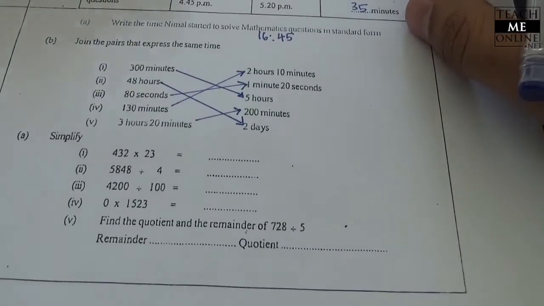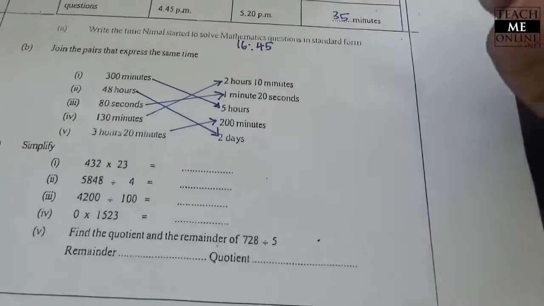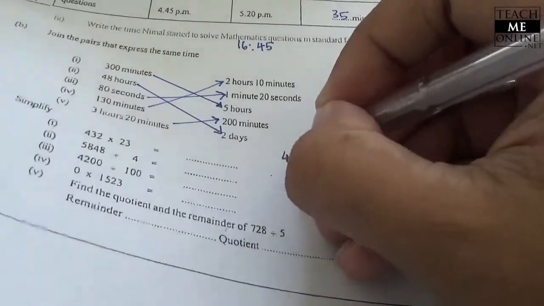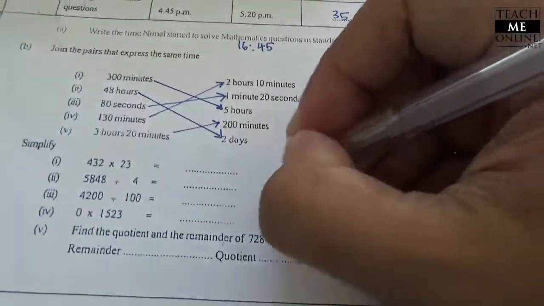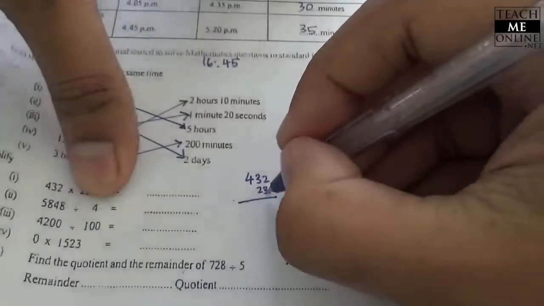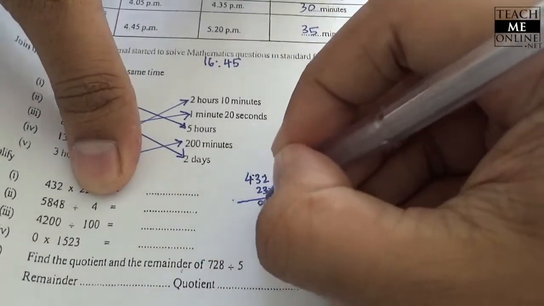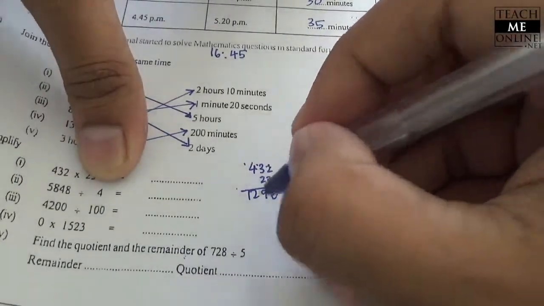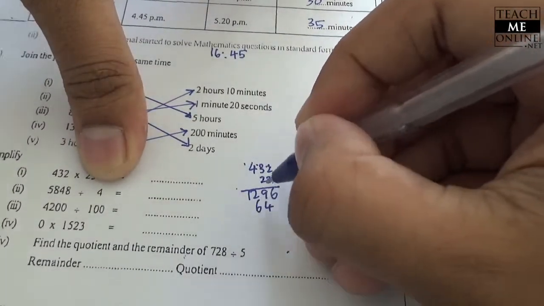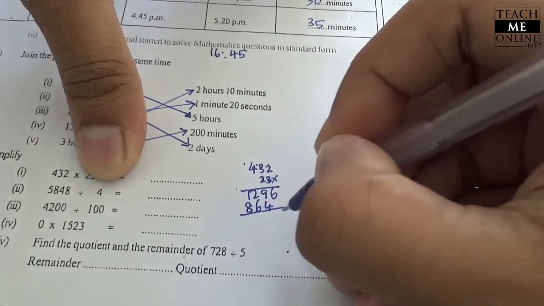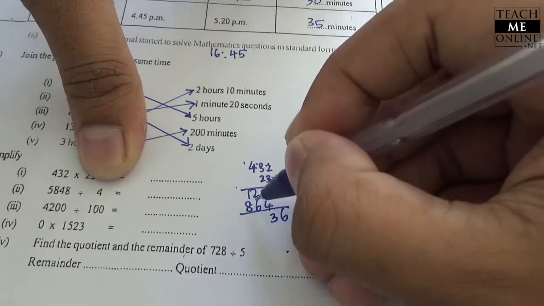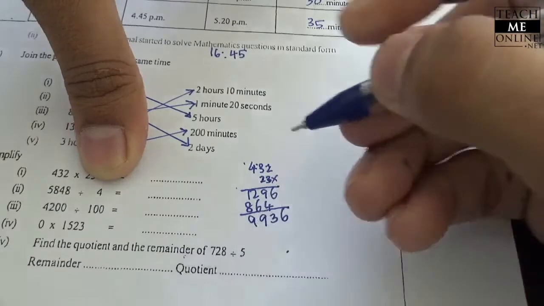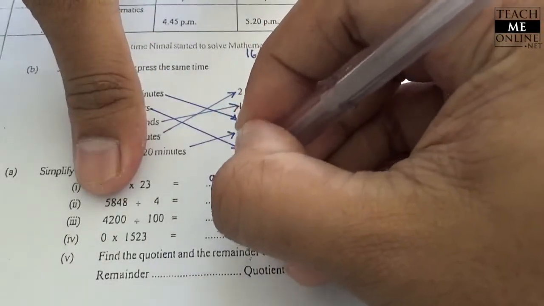Part 5a, simplify. 432 multiplied by 23, right? So 432 multiplied by 23. 3 times 2 is 6, 3 times 3 is 9, 3 times 4 is 12. 2 times 2 is 4, 2 times 3 is 6, and 2 times 4 is 8. Now add 6, 13, 1, 9, 9, 9, 9, 3, 6.